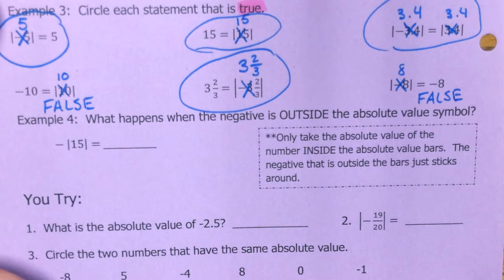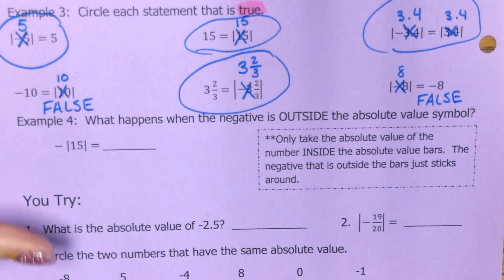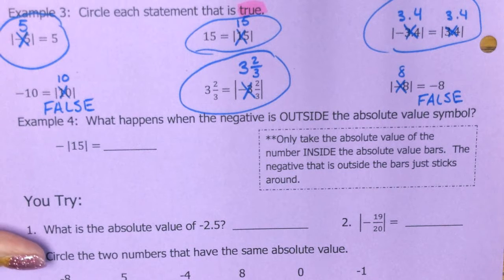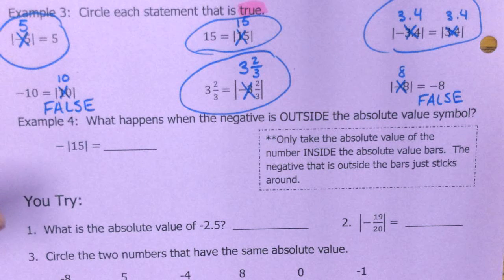Now, another way to think of these absolute value bars is I kind of think of being in jail, right? Those are the bars of jail. And when somebody goes to jail, we'd like to think that they're rehabilitated to become a better person, to come out and do good and do the right thing.